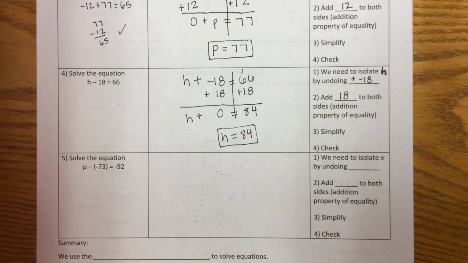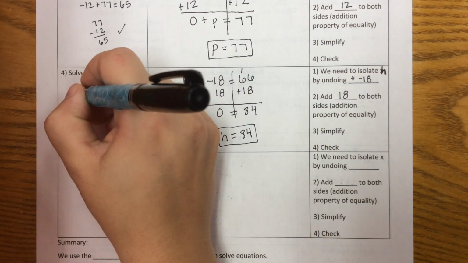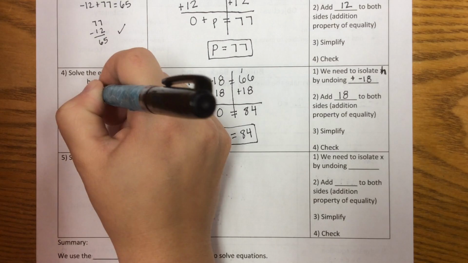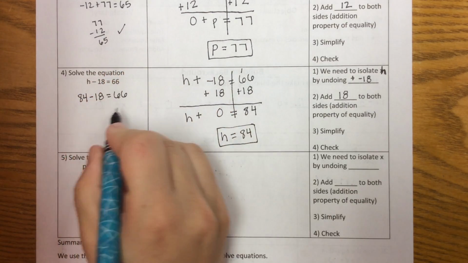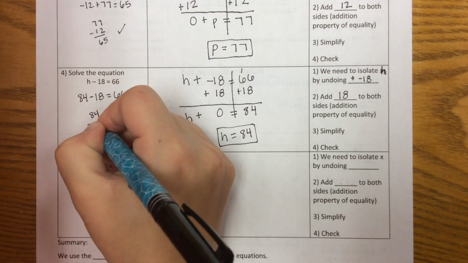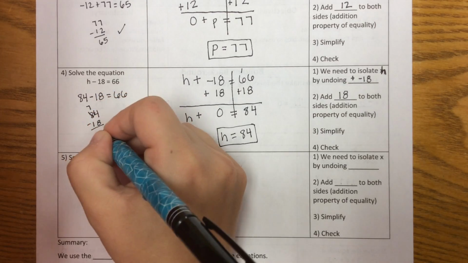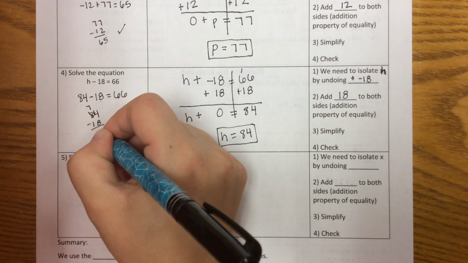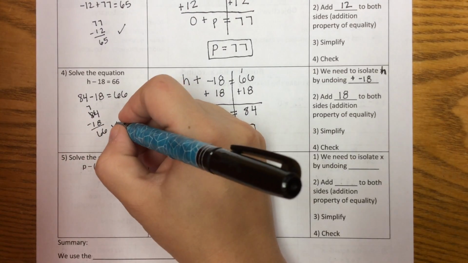Okay, so I want to check. So to do the check, I'm going to plug that in for h. So does 84 minus 18, does that equal 66? Okay, I can't do that in my head, so I'm going to just jot it down, 84 minus 18. So I'm going to borrow, that becomes 7. 14 minus 8 is 6. 7 minus 1 is 6. So I got 66, so it worked. That's a check mark.